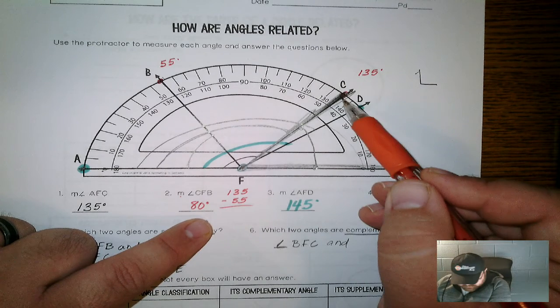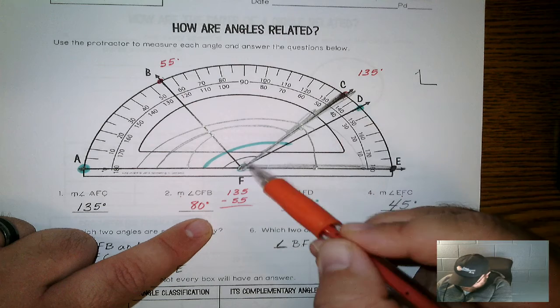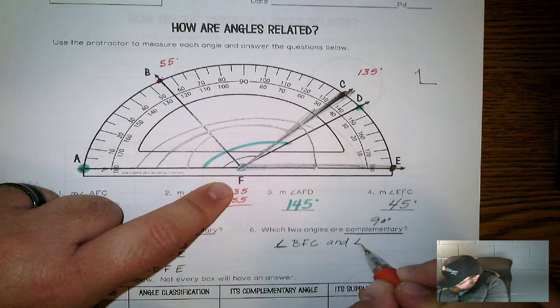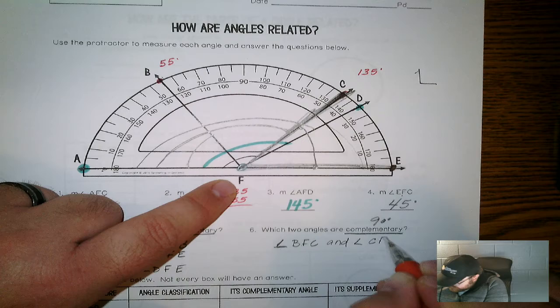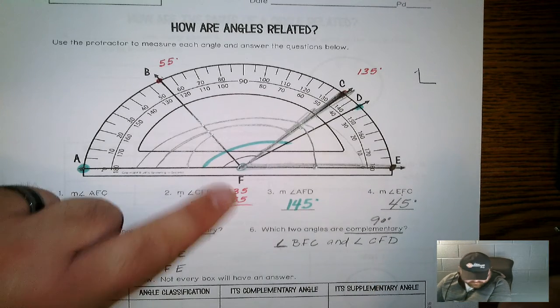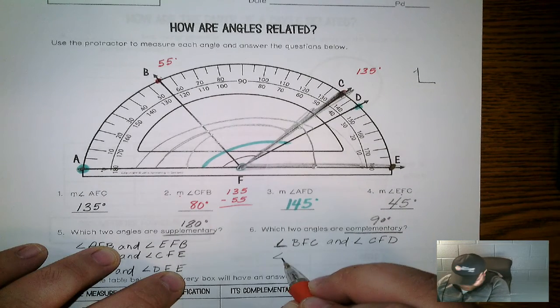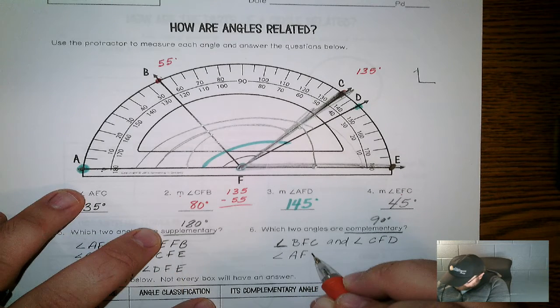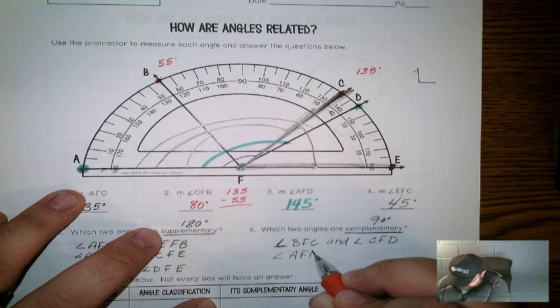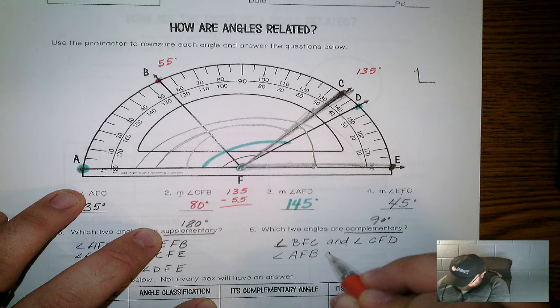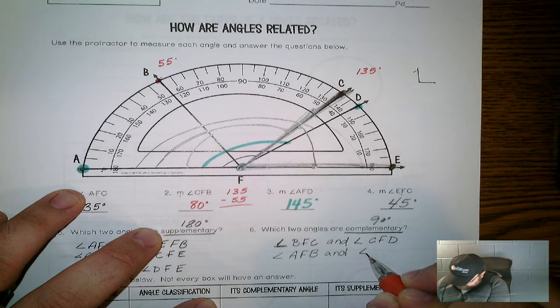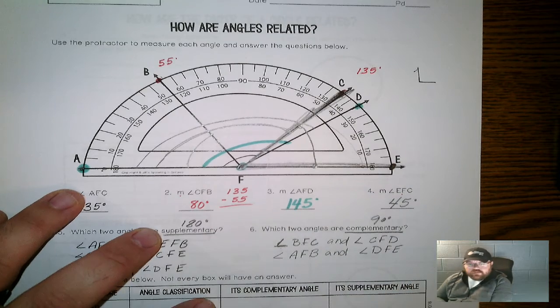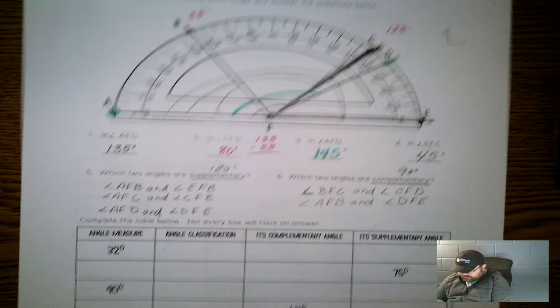So we would need CFD. So angle CFD. The other one would be angle AFB and angle DFE. Okay.